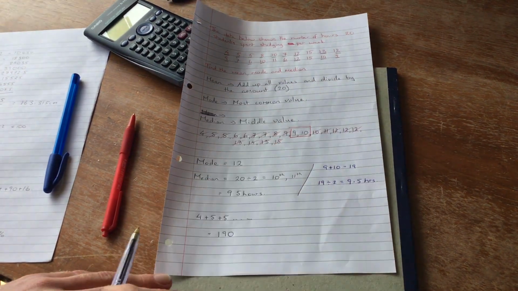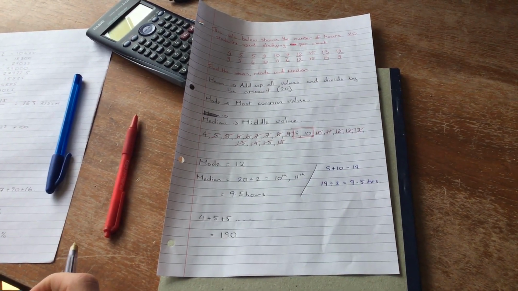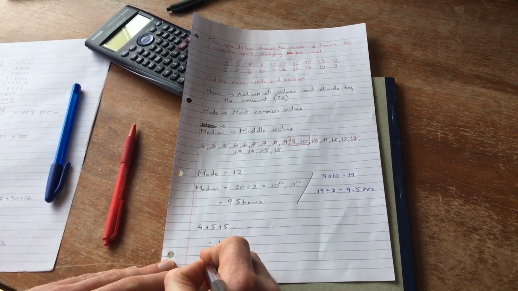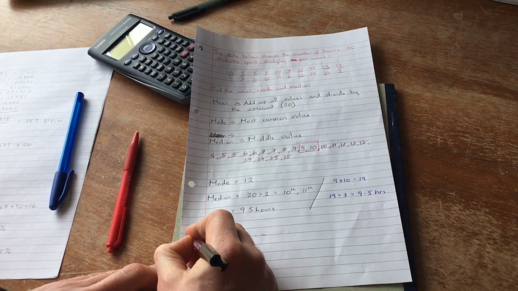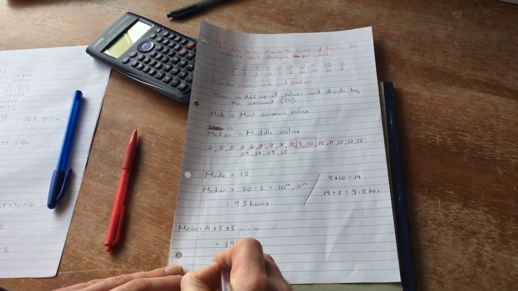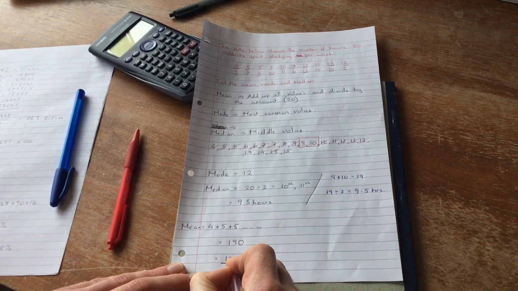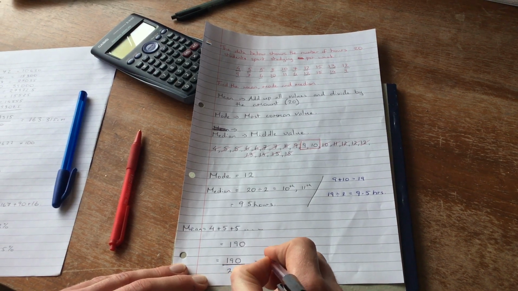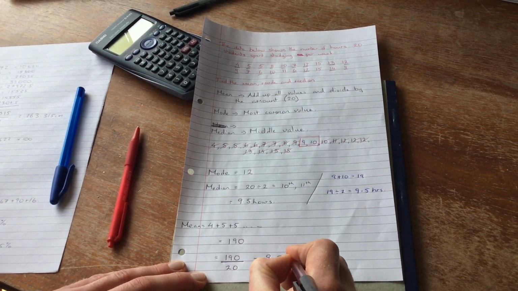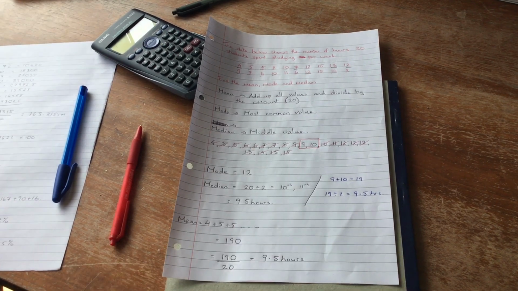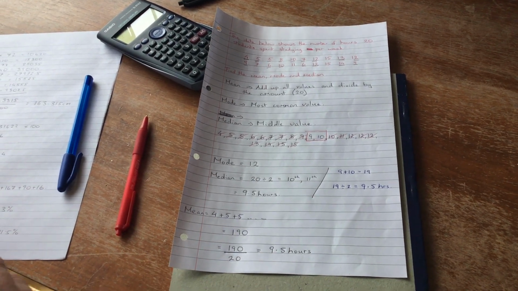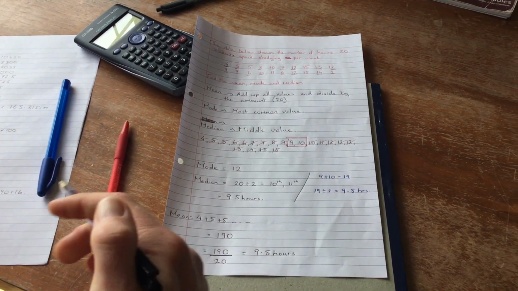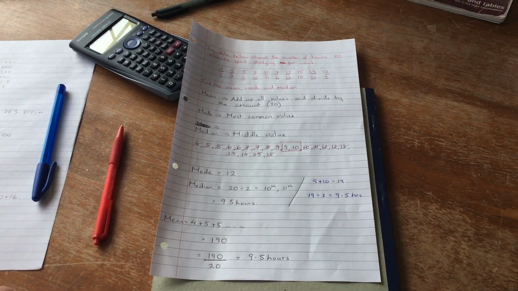Okay, so add up all the numbers and then we divide by the amount of numbers there. We've said already there's 20 students. So the final bit to get the mean, 190 divided by 20. Again, use your calculator. 190 divided by 20 is equal to 9.5 hours. Okay, so what we've noticed is the mean and the median are the same in this case. The mode is slightly higher, as there's 3 students that have done 12 hours.